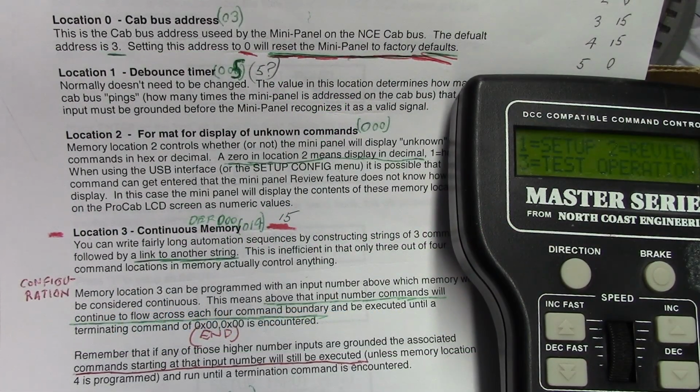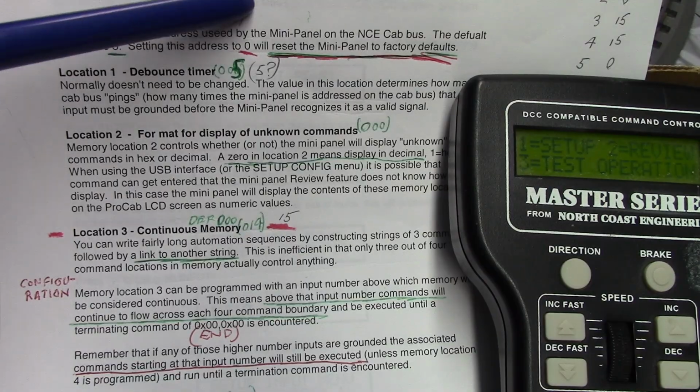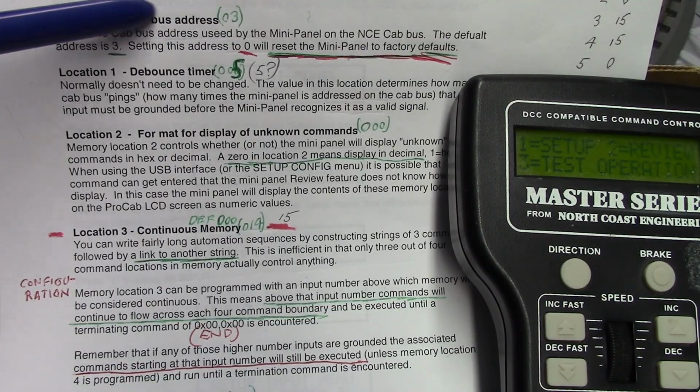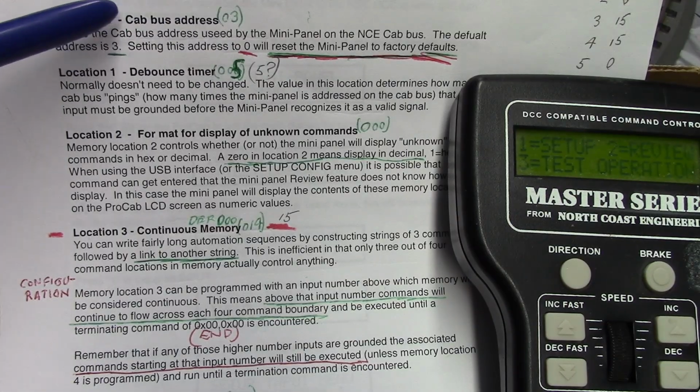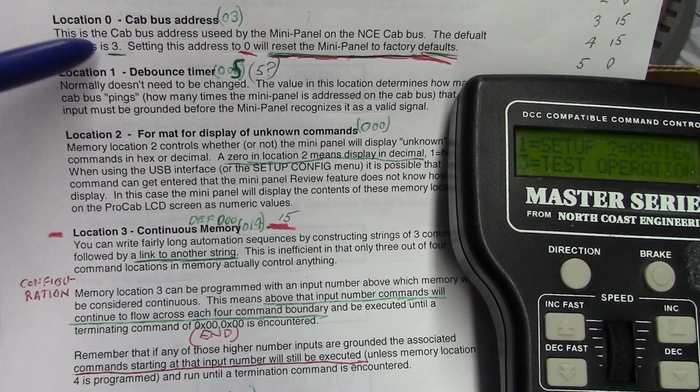We'll talk briefly about the configuration memory. We'll try to keep it brief. Once in a blue moon is pretty how often you have to worry about the configuration. So far we've been talking about, I guess you call the operating memory. We talk about 30 inputs, 4 steps per input, 120 commands. That's the normal memory you operate from and program from, but you also have this configuration memory that you go into once in a while to configure the thing.